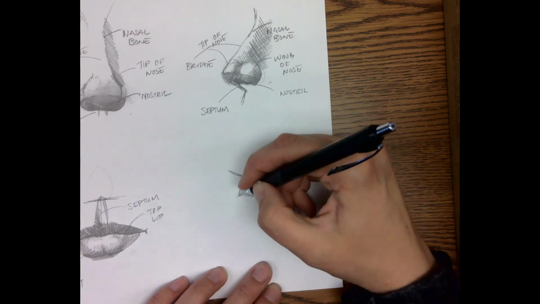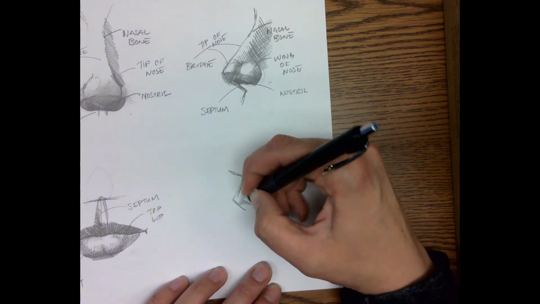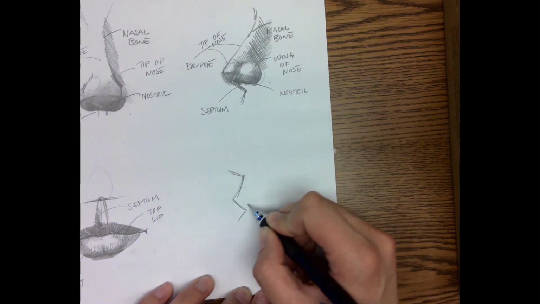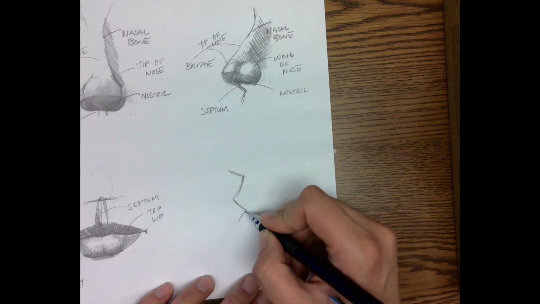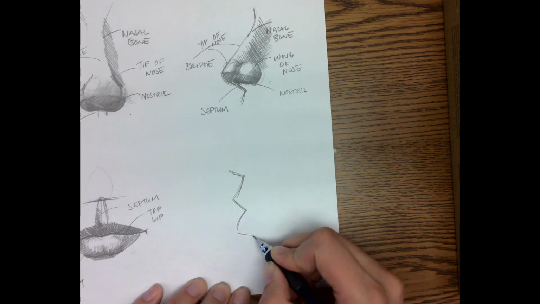And then remember your lips are concave, they go in. So you've got this thing going in. The lower lip goes in to the chin.